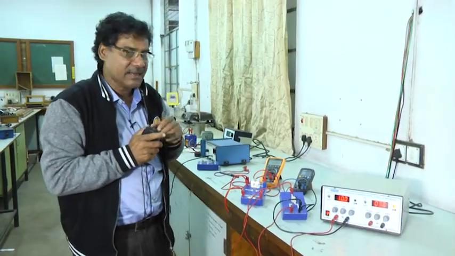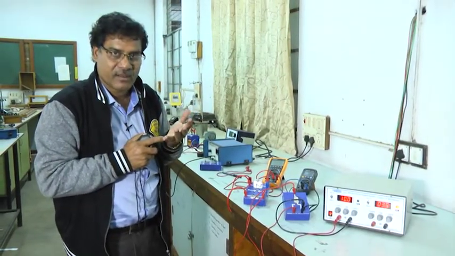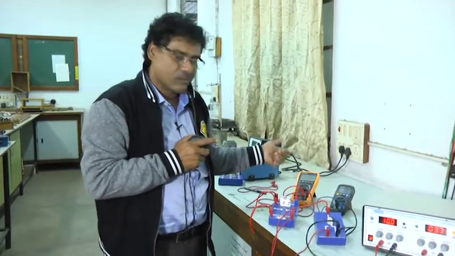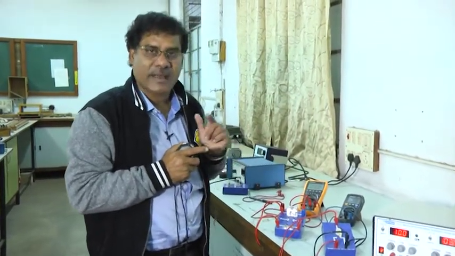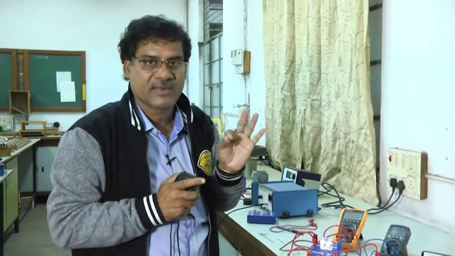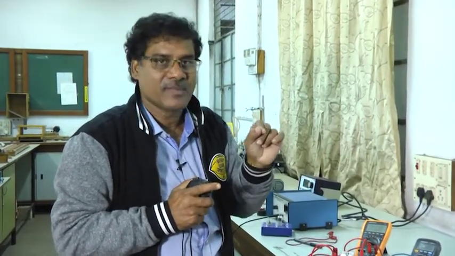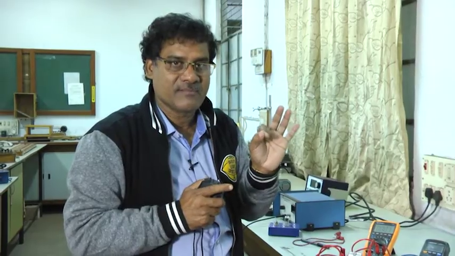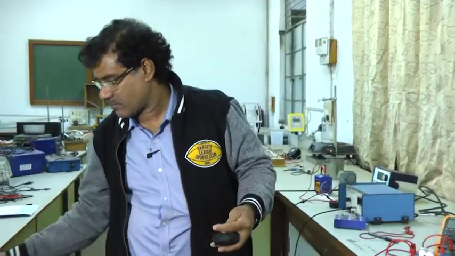One is during charging, voltage versus time; that data you have to collect. The table is very simple. I think I can show you.